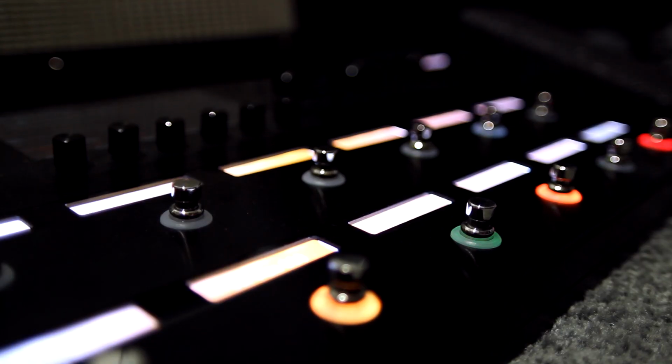And I think there are a lot of features in the Helix that appeal to certain types of players with certain types of complicated rigs, and I will be covering those more in the future. But I just wouldn't rule out the Helix just because you don't like the stock cabs, because it is something that can be worked around.